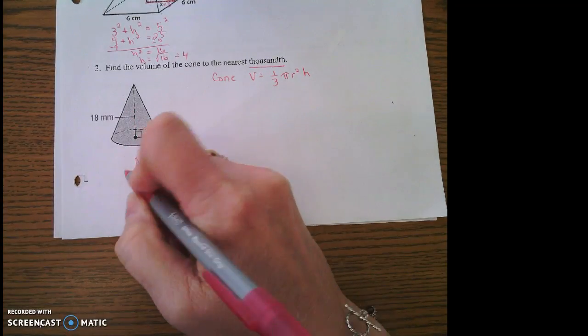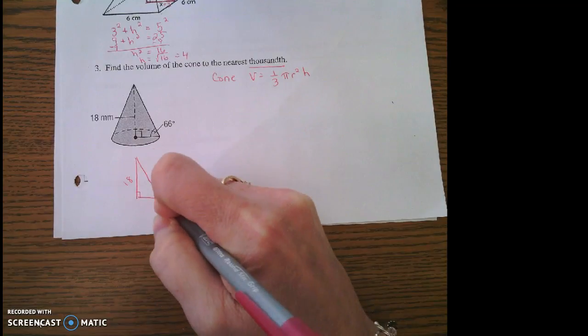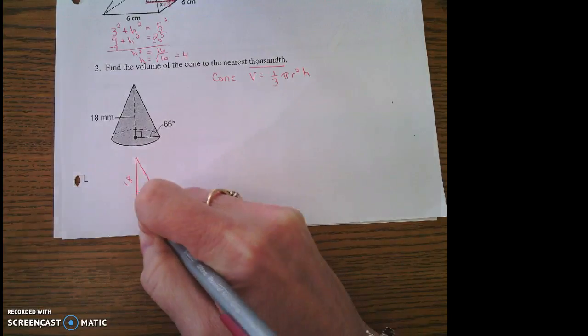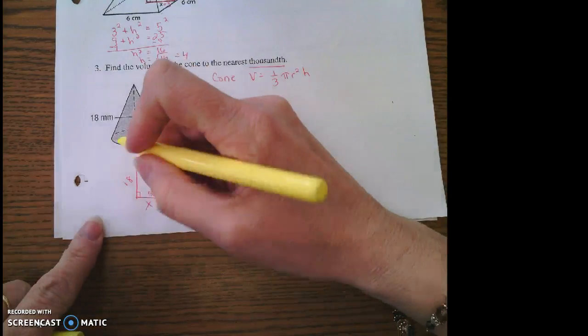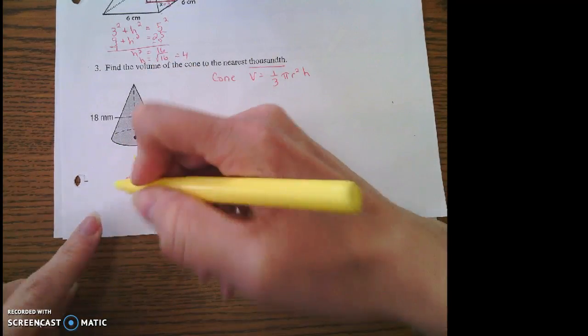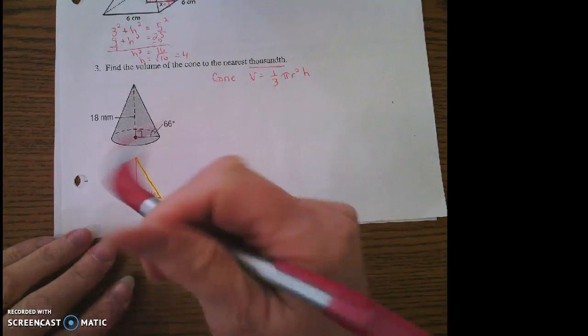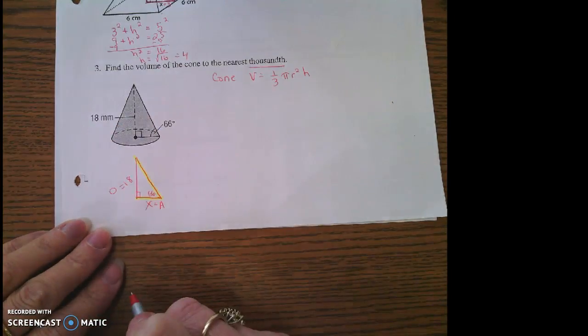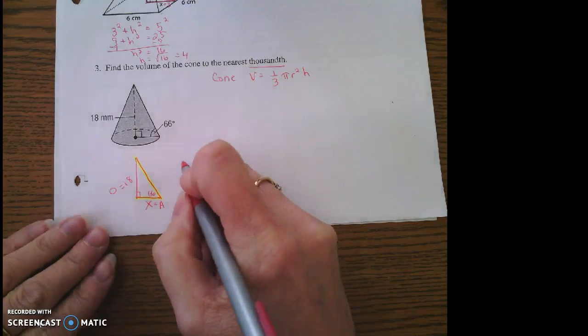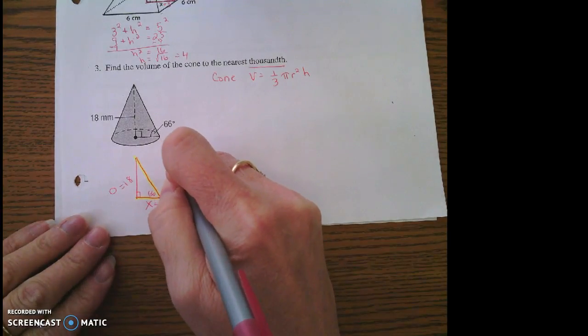So when we have one side of a right triangle and an angle measurement, and we want to find another side, we can use trigonometry. So here's my reference angle, 66. I can label my sides. The 18 is my opposite. I am looking for x, which is my adjacent. So using SOHCAHTOA, I want to use tangent.